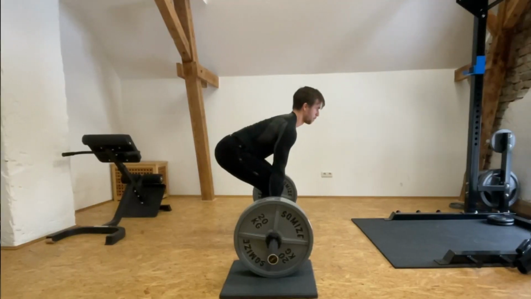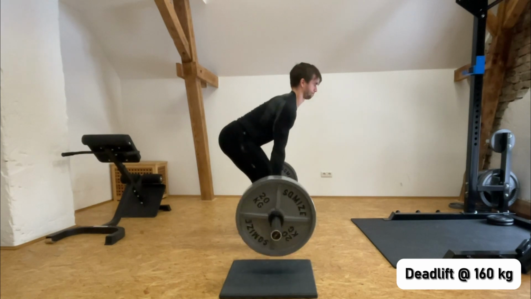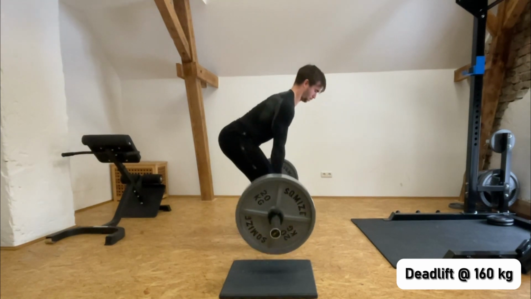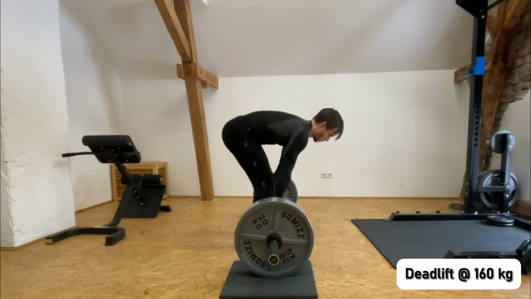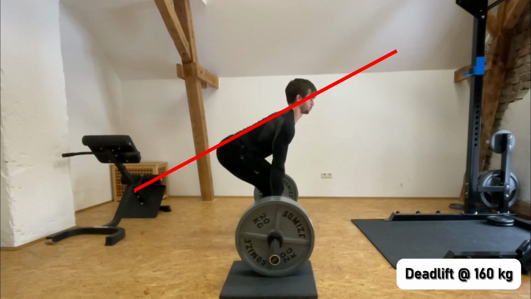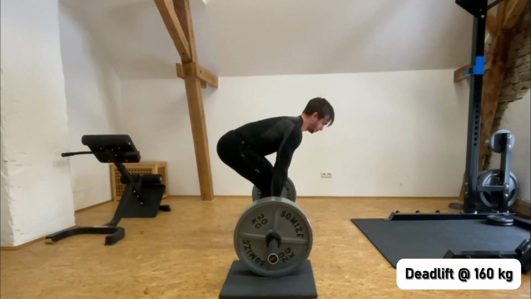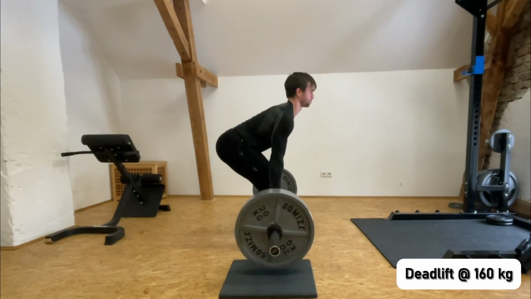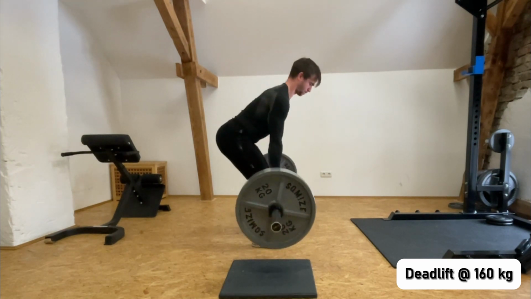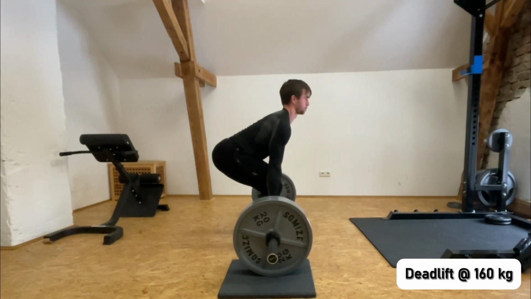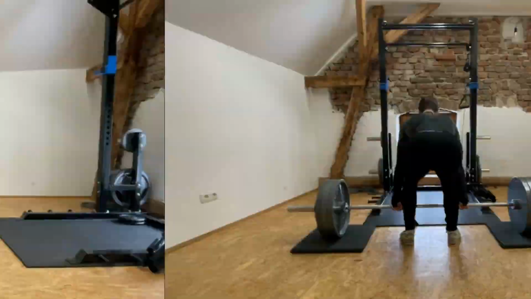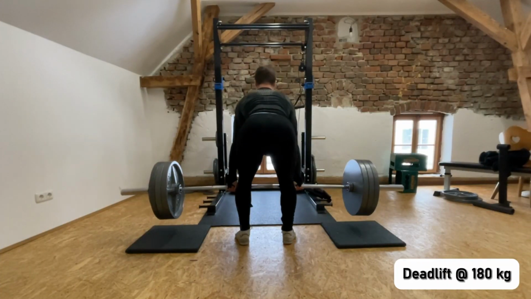During the lift-off with 160 kg, we can detect a slightly greater vertical translation of the hip joint relative to the shoulder joint, at least in some repetitions. This is indicated by the red line. Consequently, an increase of the strain on the back extensor muscle group while decreasing the demands on the knee extensors is experienced. This movement strategy becomes more evident when lifting at even higher loads, as shown in the video.